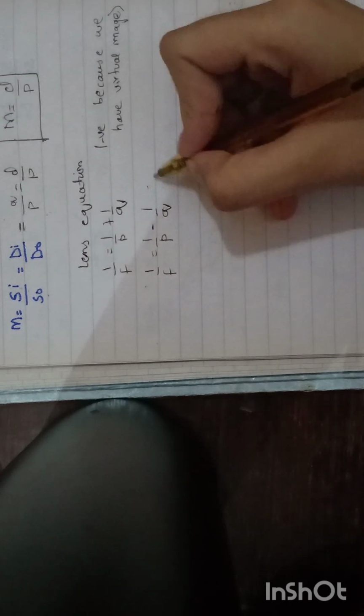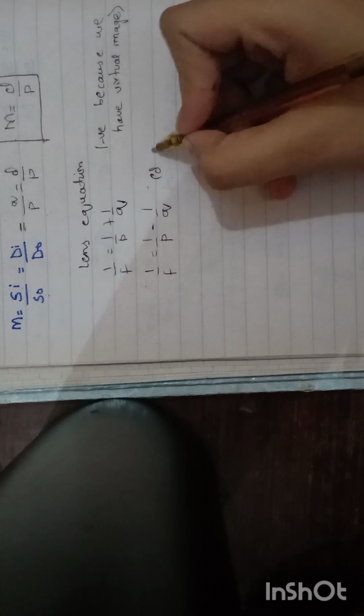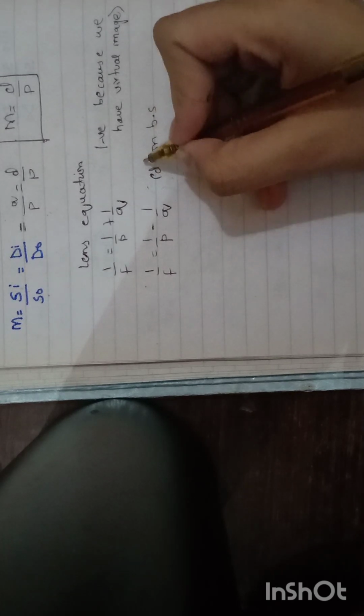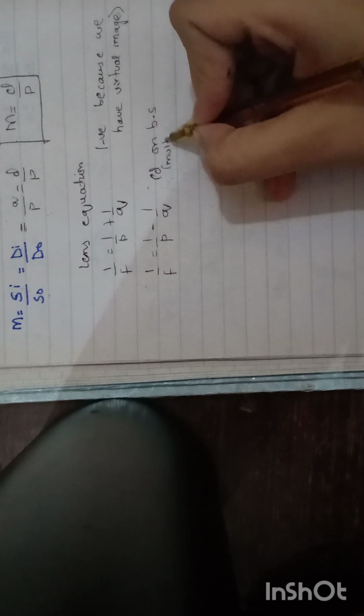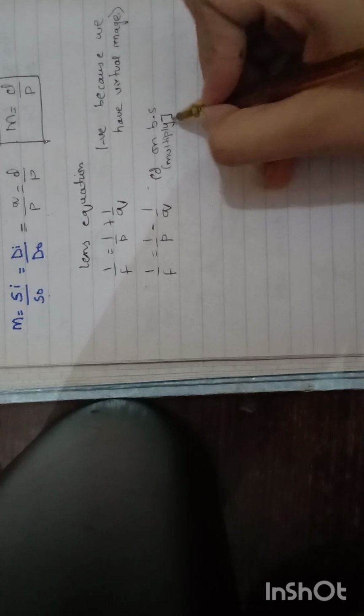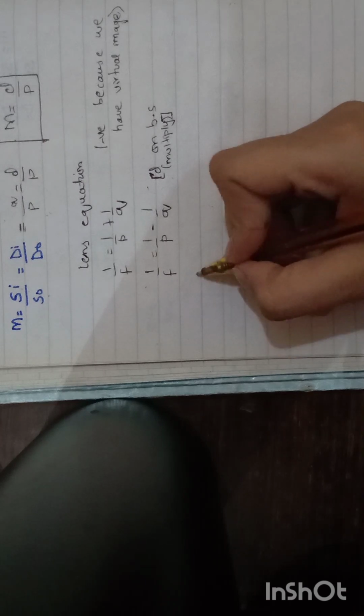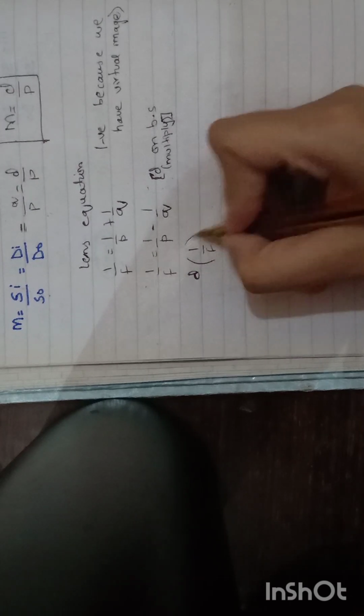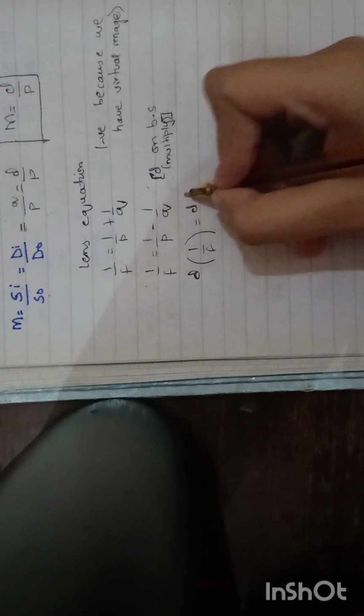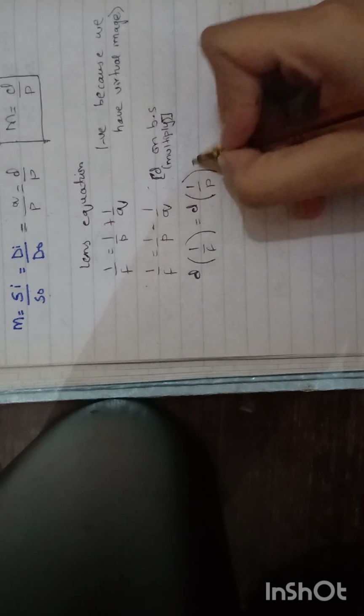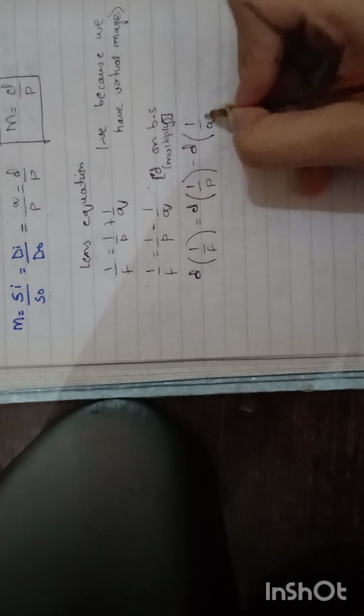Now we will be multiplying D on both sides. So it will be D times 1 upon F is equal to D times 1 upon P minus D times 1 upon Q, right?